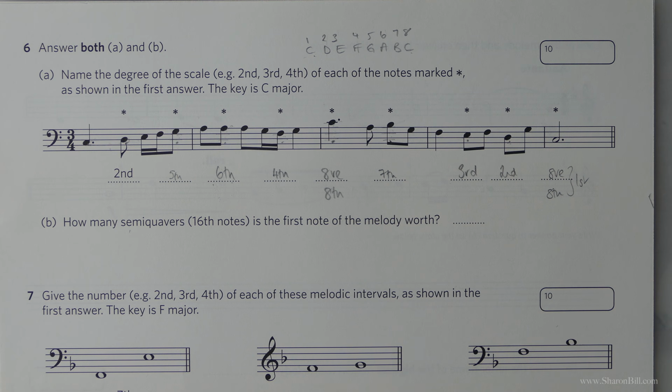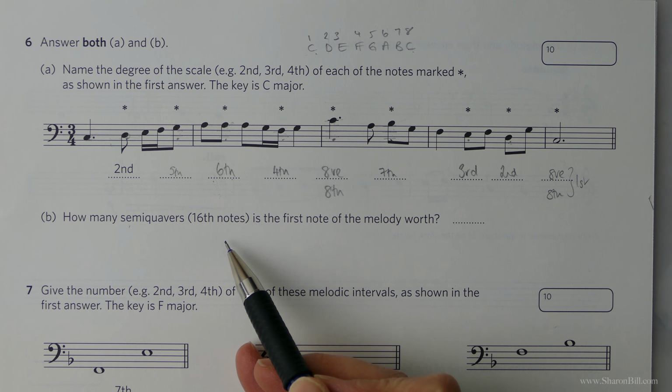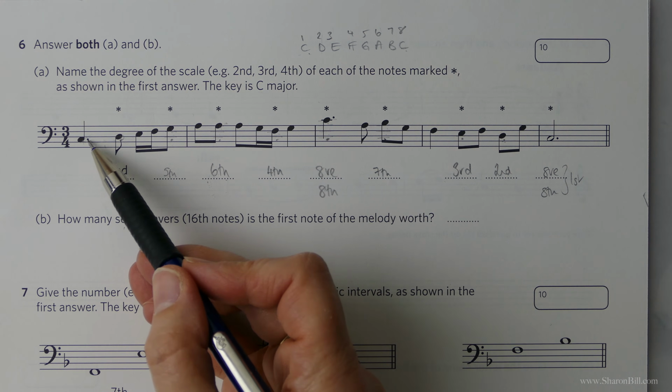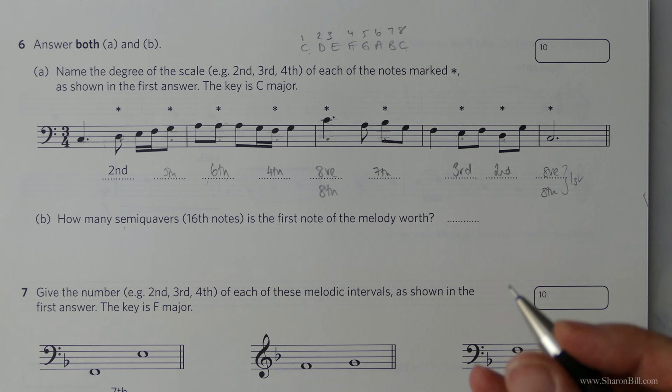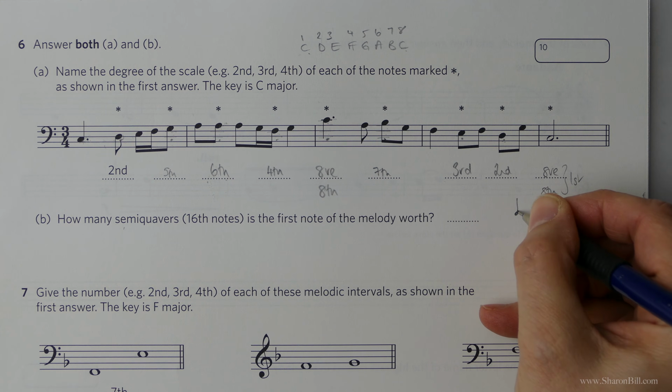Let's move on to the next part. We're asked how many semiquavers, or 16th notes, is the first note of the melody worth. We have here a dotted crotchet, a dotted quarter note. First of all, let's work it out with a crotchet, a quarter note.